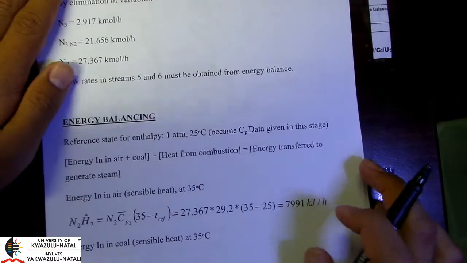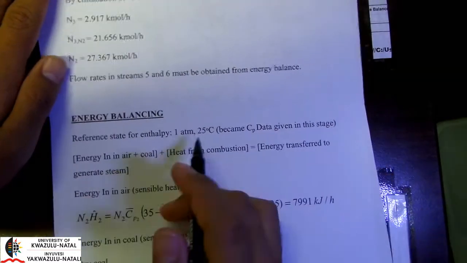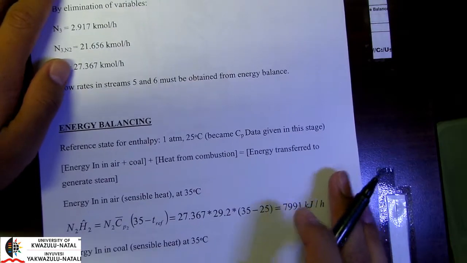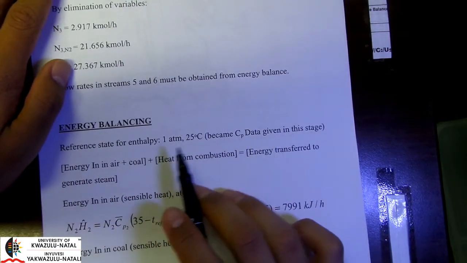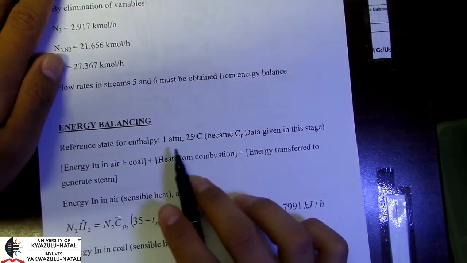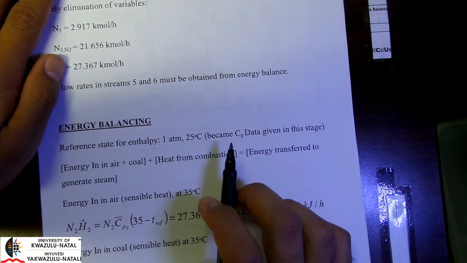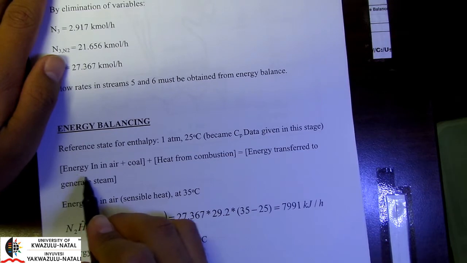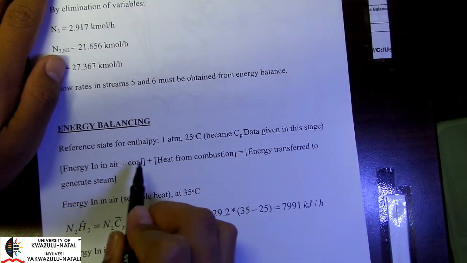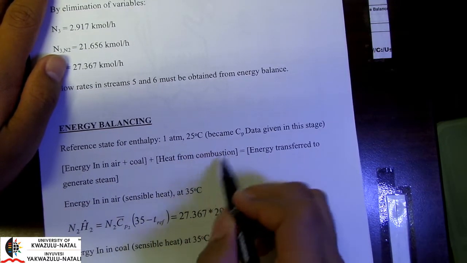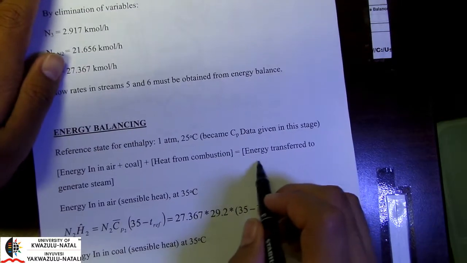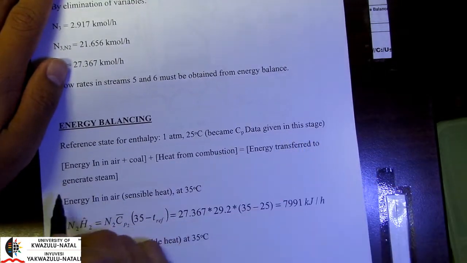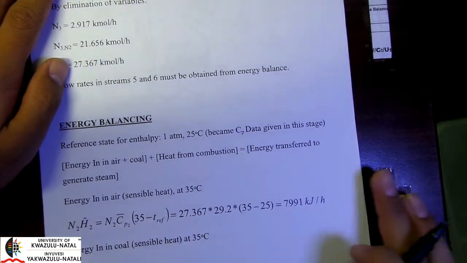Okay, now let's look at our energy balancing. We can choose a reference state for our enthalpy. Let's say 25 degrees and 1 atmosphere. Now the energy in the air plus the coal plus the heat of combustion is of course equal to the energy transferred to generate our steam.